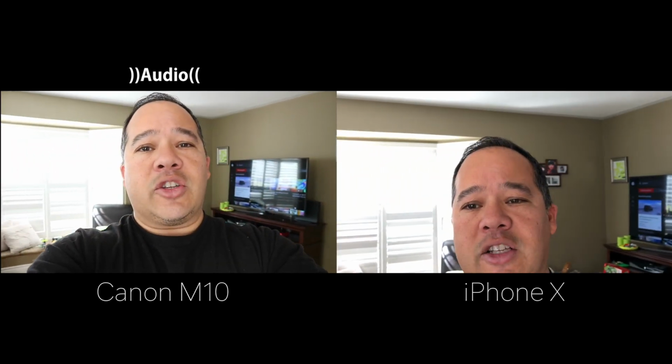One thing to note, they both have autofocus. The Canon tries to pick up my face. I've got squares around my face right now. I can see it on the screen, and it's constantly adjusting the focus. I'm sure the iPhone's doing it too, but I've never had a problem with the iPhone focus.